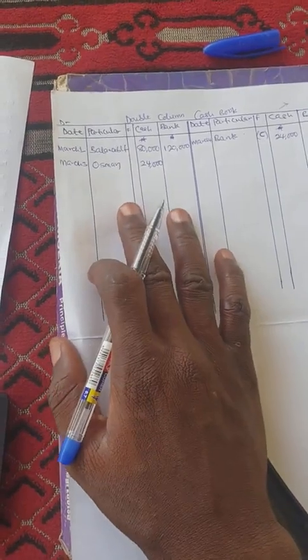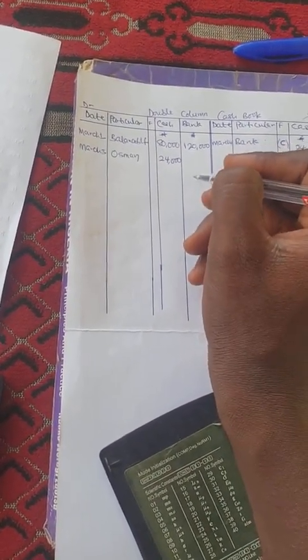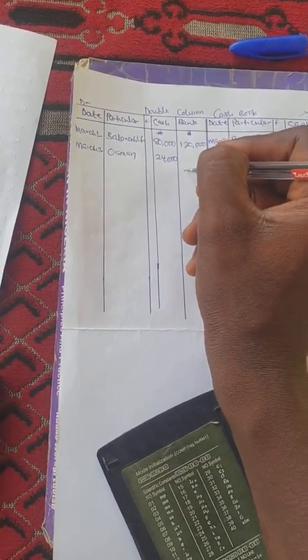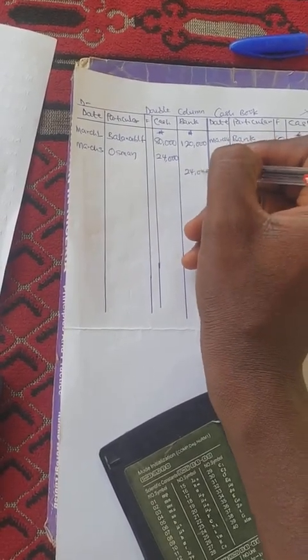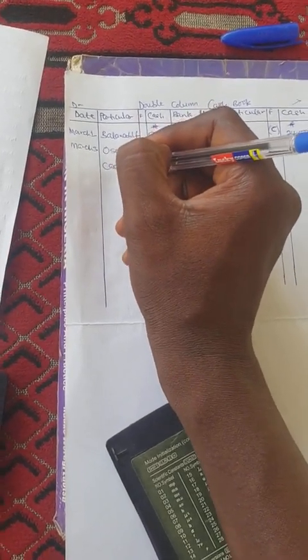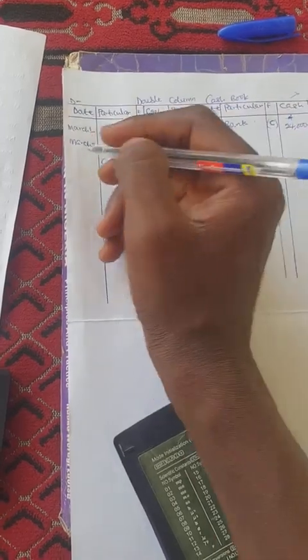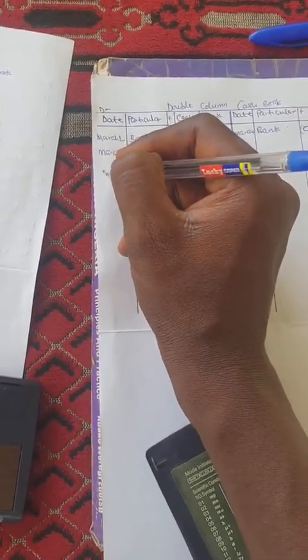Bank would in turn receive this money from cash. This cash that you will receive, okay, for bank you put that 24,000 under bank. What is bank receiving? It is cash, right? So you put this sign C, contra entry. Don't forget to write the date also, March 4.